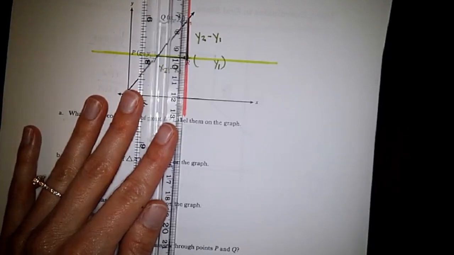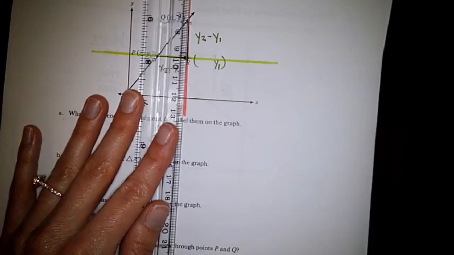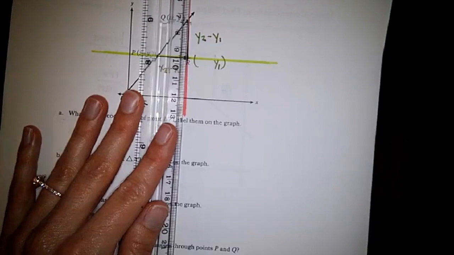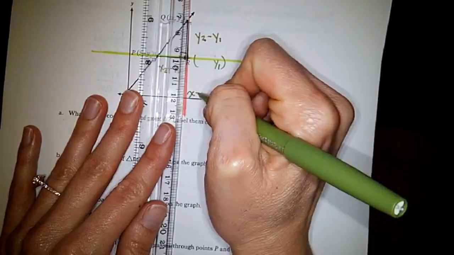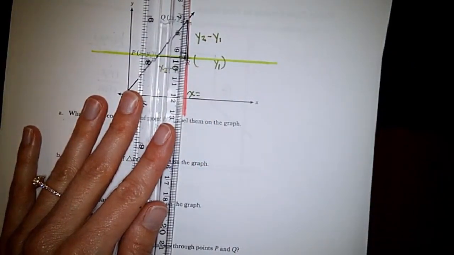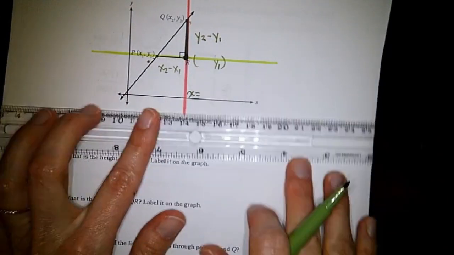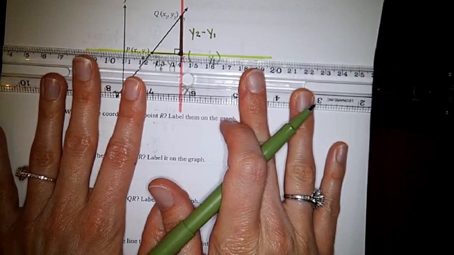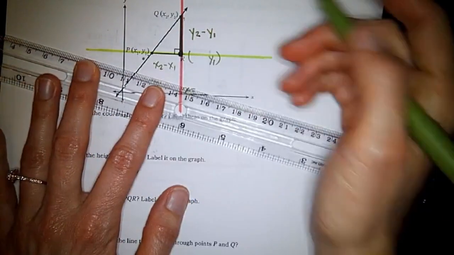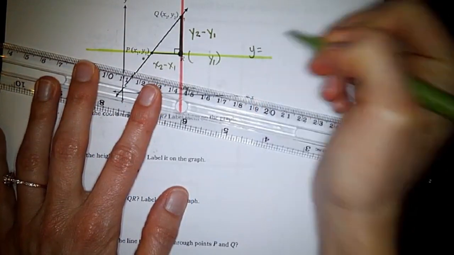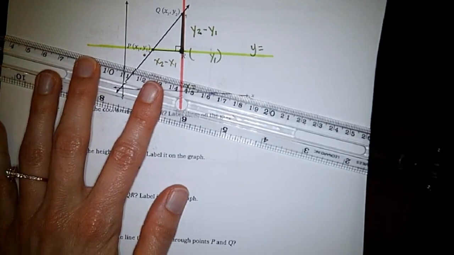Y equals or x equals? Horizontal lines. X equals, right? So x equals something. We don't know what it is yet. We just know x equals something on this line. Yes? What's this line? Y equals something. Are y'all okay? Yes?